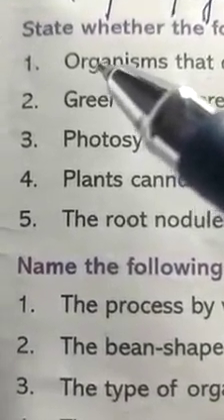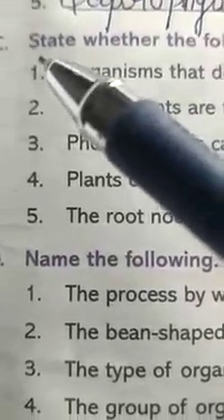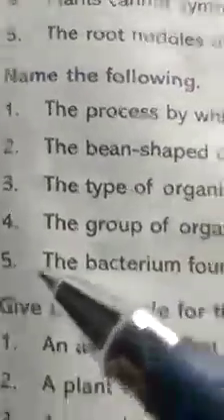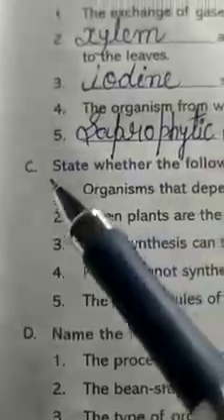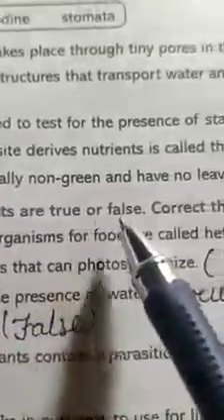Dear student, in the last video we discussed correct the option and filling the blanks. In this video we will discuss true or false, name the following, and give an example for the following. So let's start, dear students. Section C: state whether the following statements are true or false.